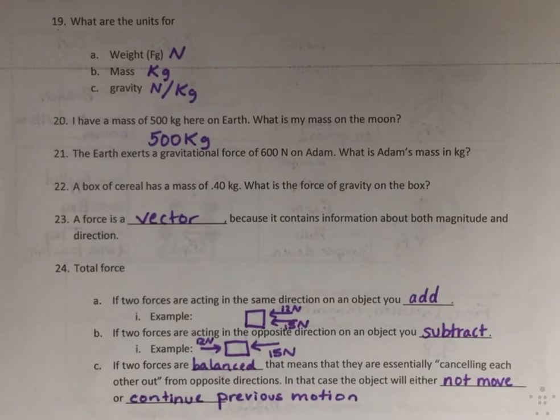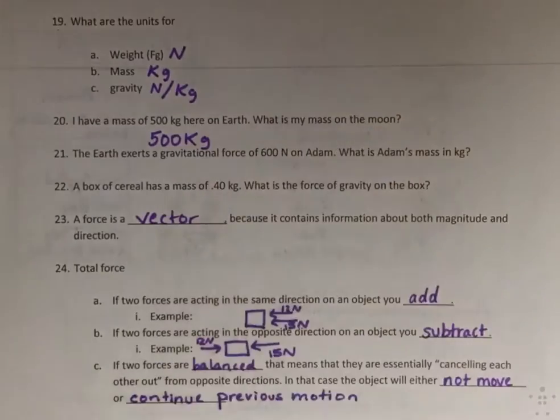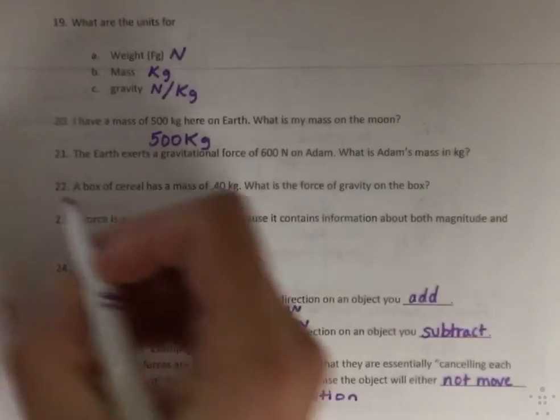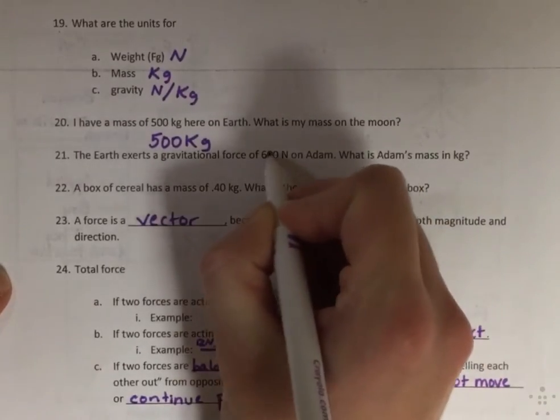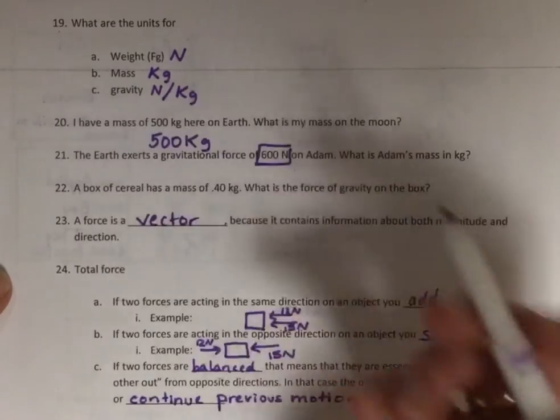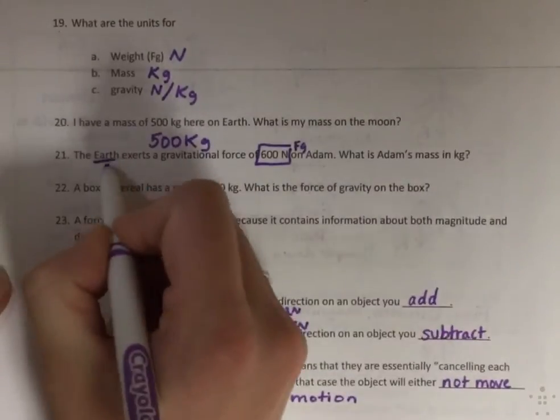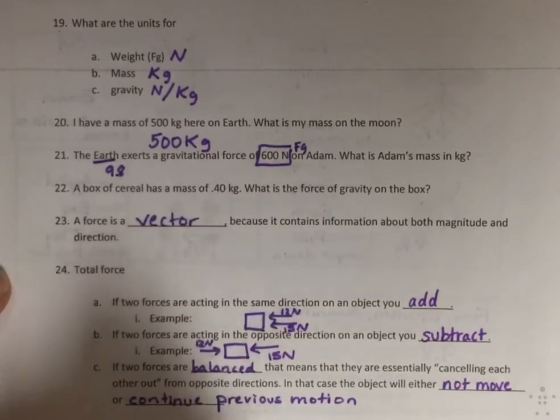Number 21, the Earth exerts a gravitational force of 600 newtons on Adam. What is his mass? This would be where it would be really nice for you guys to have that triangle drawn somewhere. Even if it's right here, that's a really good place, actually. So you need to solve for mass. And we know that this is Fg because up here I said Fg is in newtons. So that's Fg. And we know that he's on the Earth, so 9.8 is our other number.